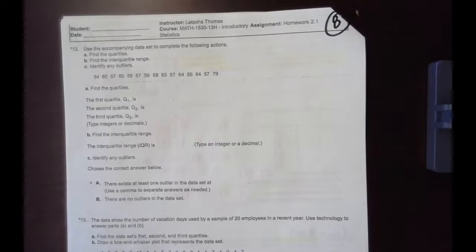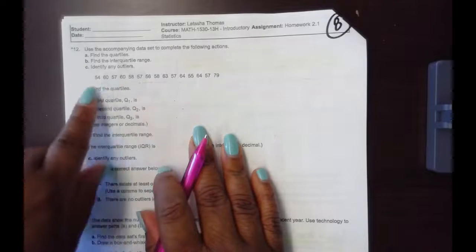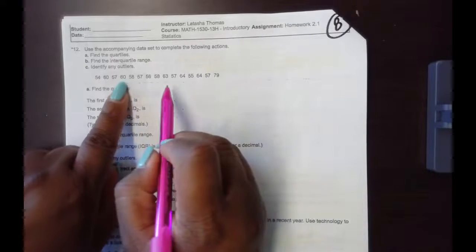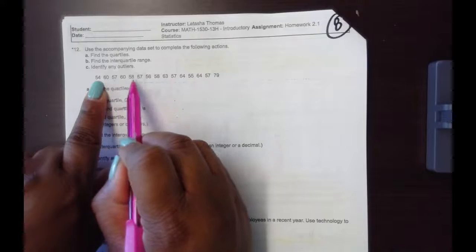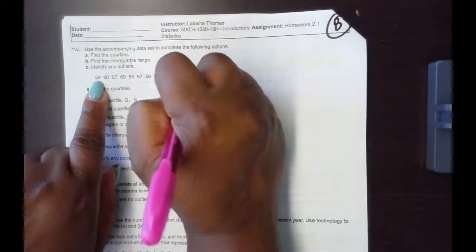So the first thing I'm going to do is put the data in order. Remember, the calculator will put it in order for us, but I'm going to put it in order to talk about the 4 divisions of the data. So as I look through my data, I see that the smallest value, let's just make sure I scan that really good, is 54.